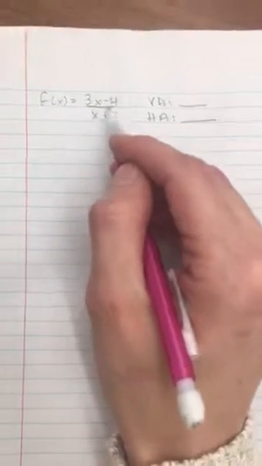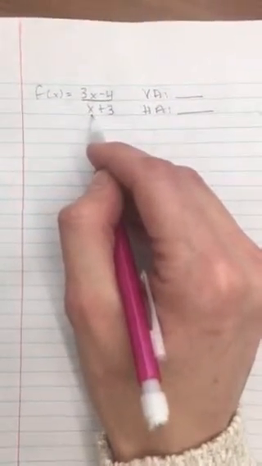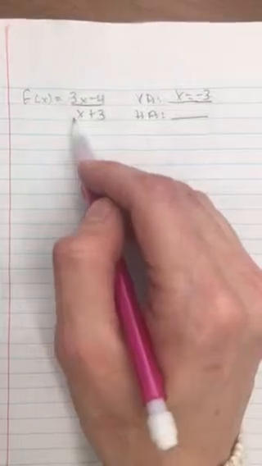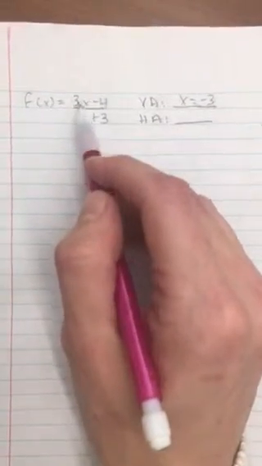Vertical asymptote, still same concept. What value would make this denominator equal 0? And I think that would be -3. And then our horizontal asymptote, we kind of derived this rule, right? To figure out our horizontal asymptote, we divide the coefficients in front of x. So let's see, 3 divided by 1 would give me a horizontal asymptote of 3.